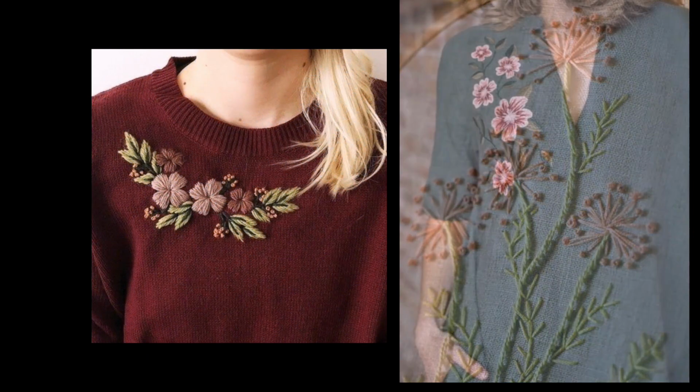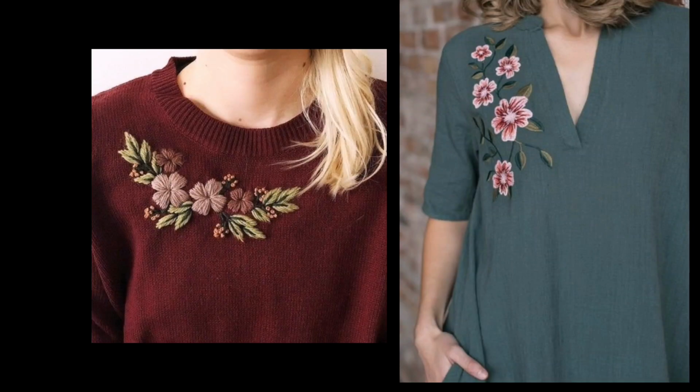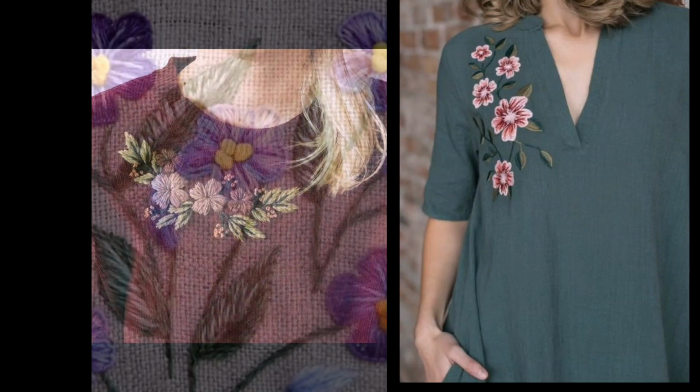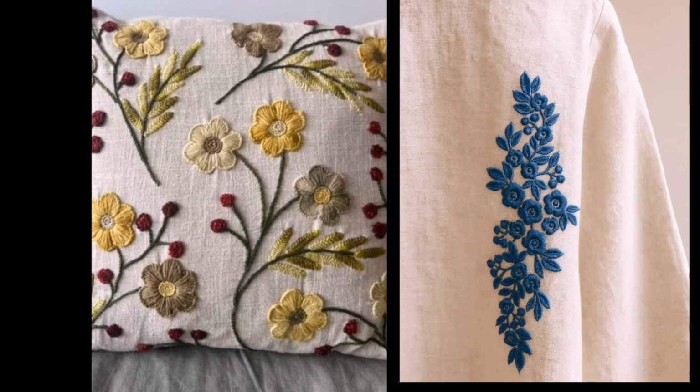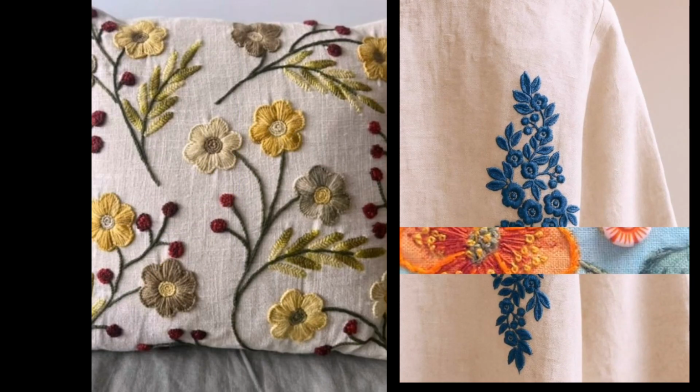Choosing the right thread colors is also very important in embroidery. Bright colors make the design look cheerful and lively, while soft colors create a calm and elegant style. You can also mix different colors to make your embroidery more creative.